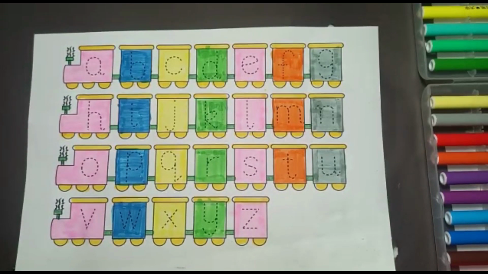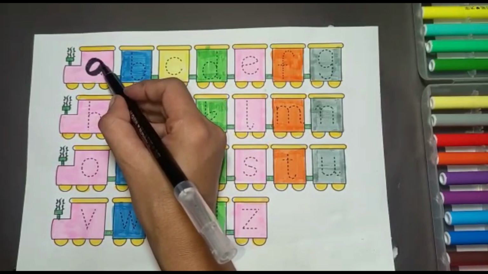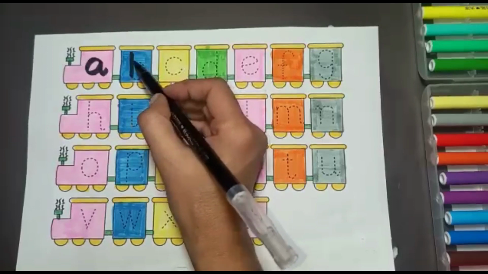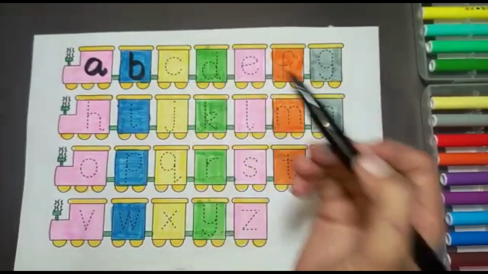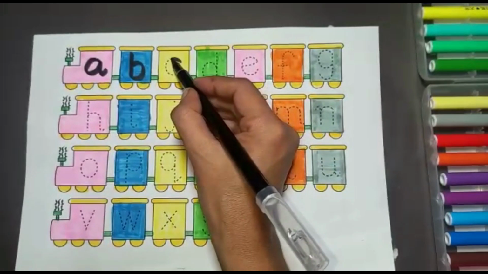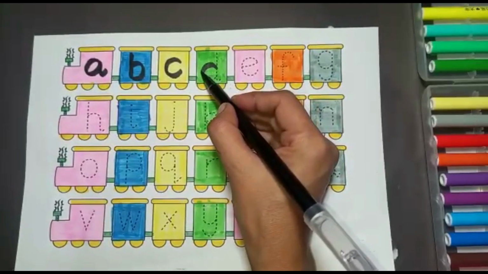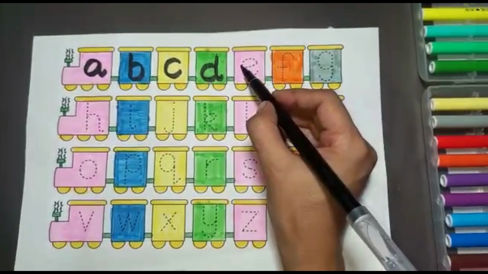Let's write the lowercase letter. A. A is for aeroplane. B. B is for balloon. C. C is for car. D. D is for donkey.